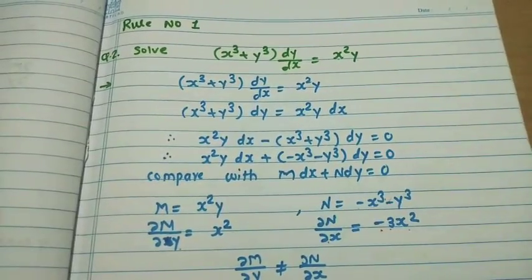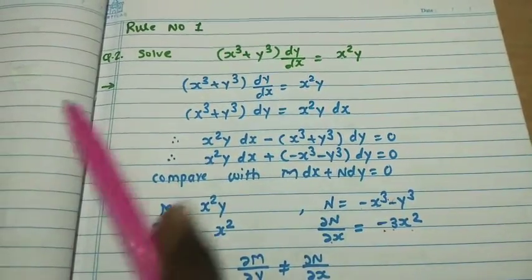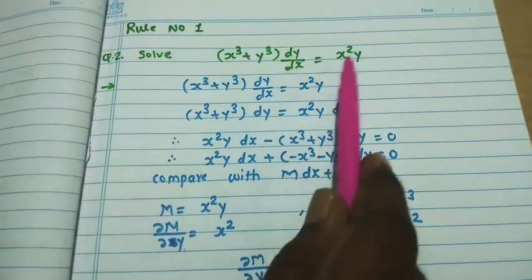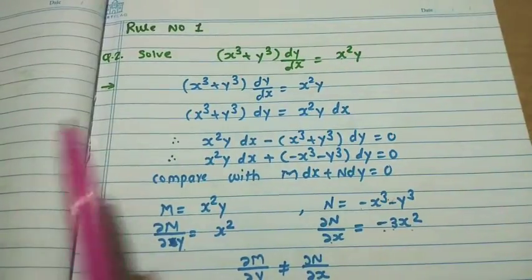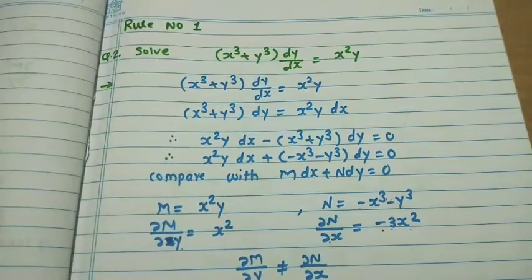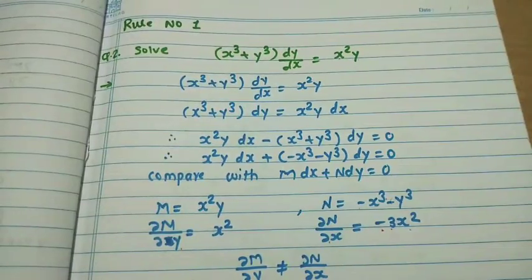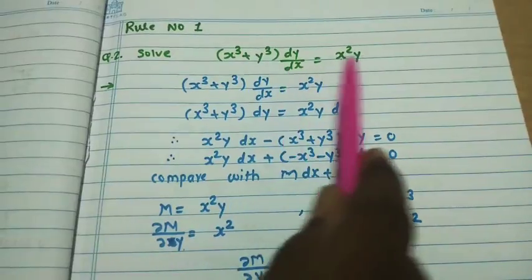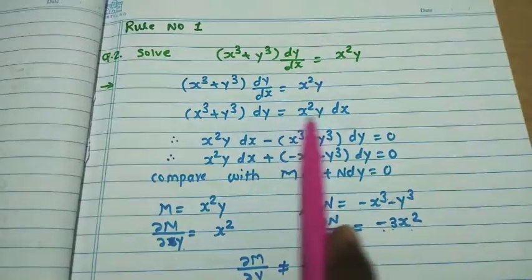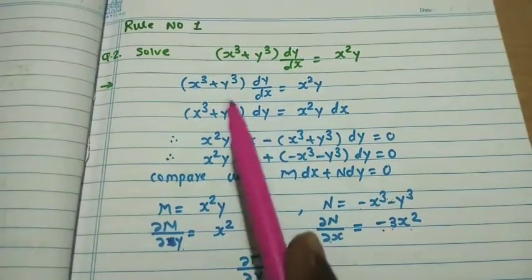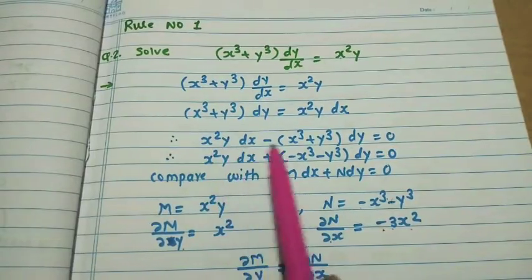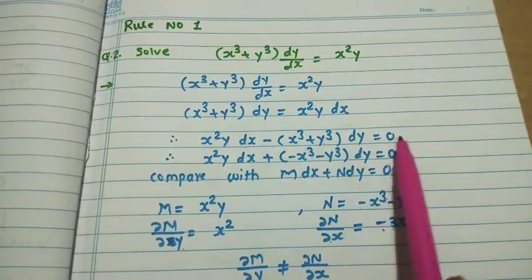Now come to the second question on rule number 1. The second question is (x³ + y³) dy/dx = x²y. First write down the given differential equation in the form M dx + N dy. So shift this dx to this side, and you will get (x³ + y³) dy = x²y dx. Now shift these terms to this side, so you will get x²y dx − (x³ + y³) dy = 0.